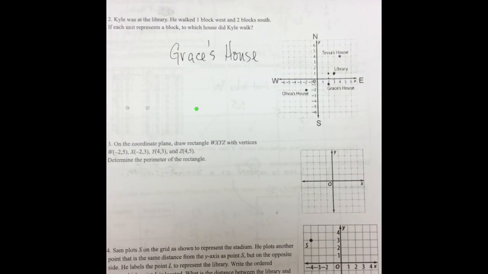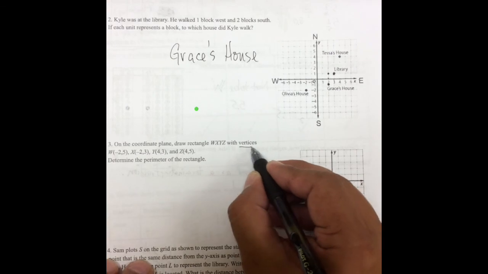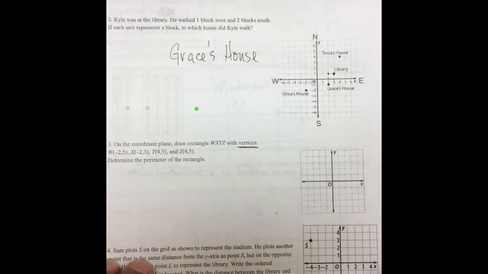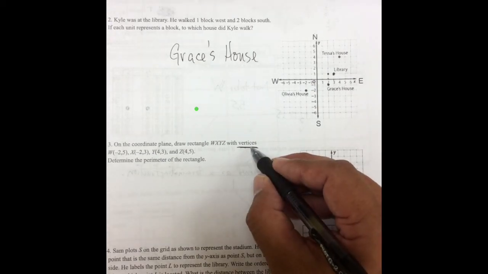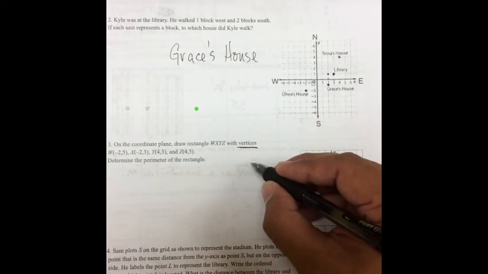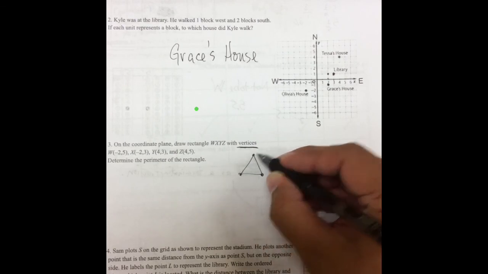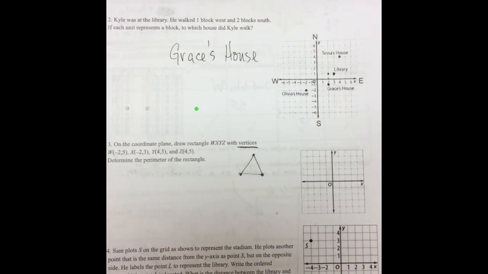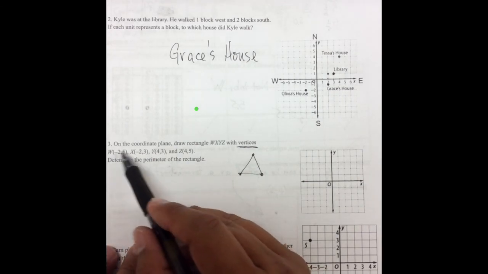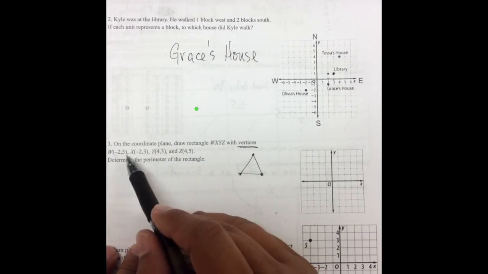For number 3, we're given a fancy word here, vertices. As far as shapes or geometry go, a vertex or vertices, the plural, is the corner. So if you have a shape, your vertices are where the edges come together. So we've got 4 vertices here given by these ordered pairs.